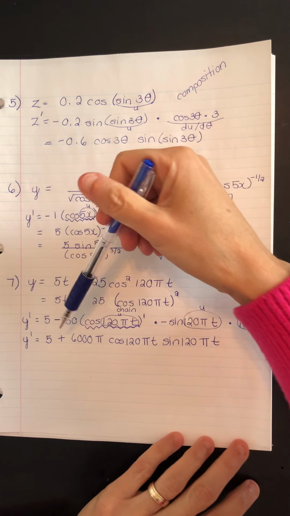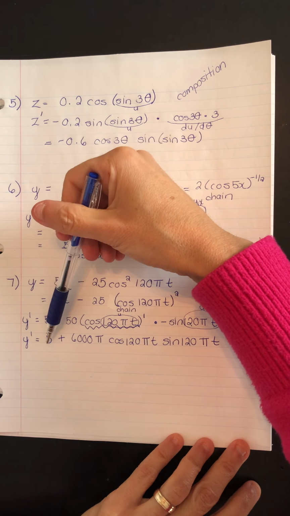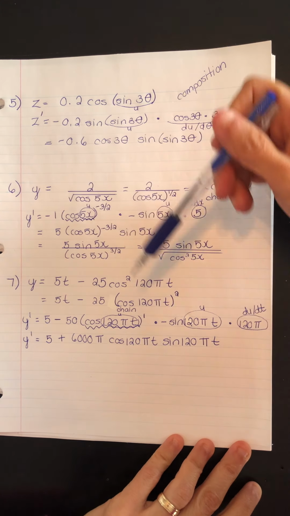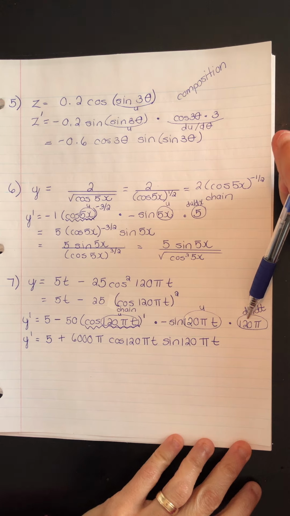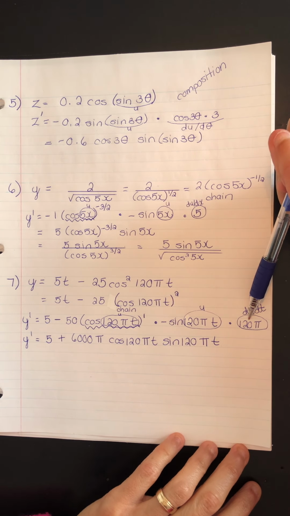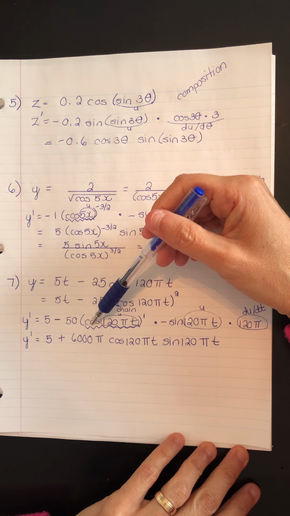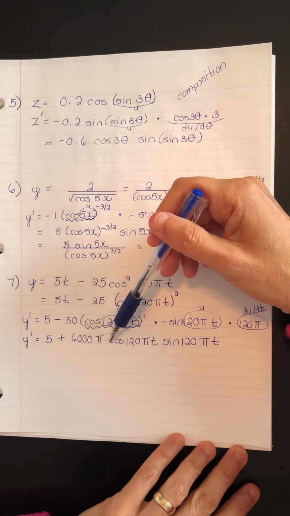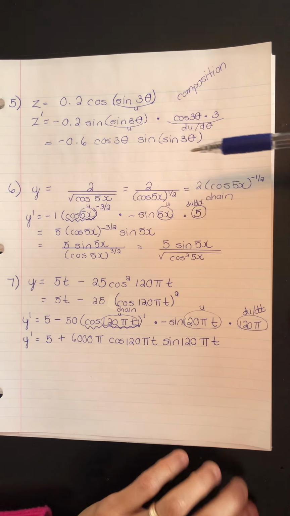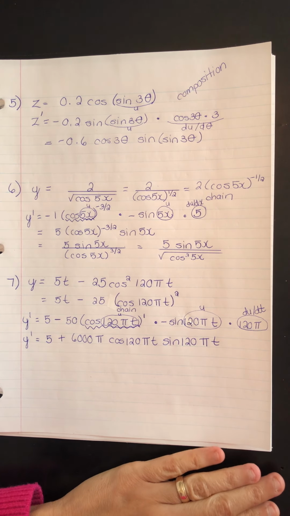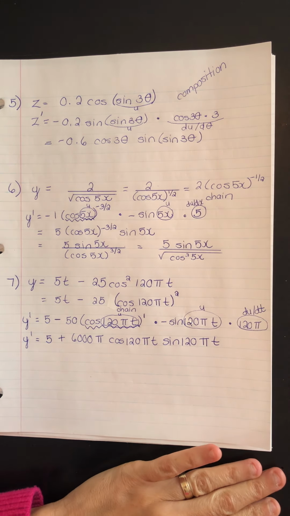Okay? So in simplifying, the first term stays 5. In simplifying the second term, I multiplied negative 50 by negative 1 by 120 pi. And I got positive 6,000 pi as the constant, and that is preceding the multiplication of the two trigonometric functions. Okay, so yeah, chain rule, composition of functions.